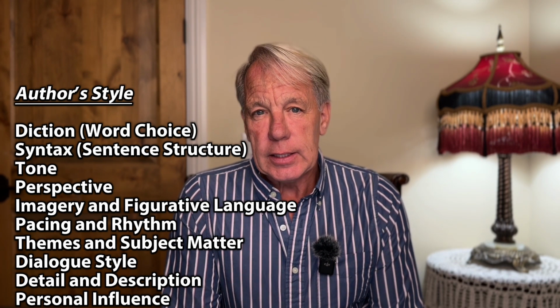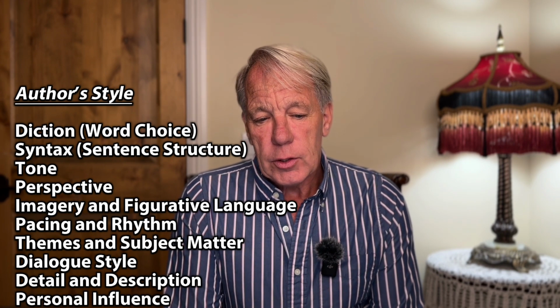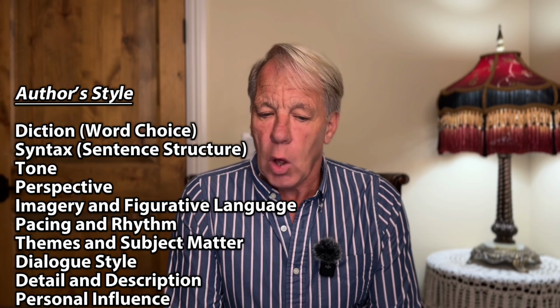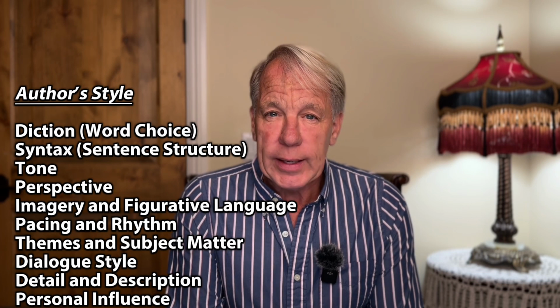Secondly, sentence structure or syntax. Short, punchy, long, flowing, or varied, right? So an example here would be Cormac McCarthy often avoids punctuation, creating a sort of raw, poetic rhythm.